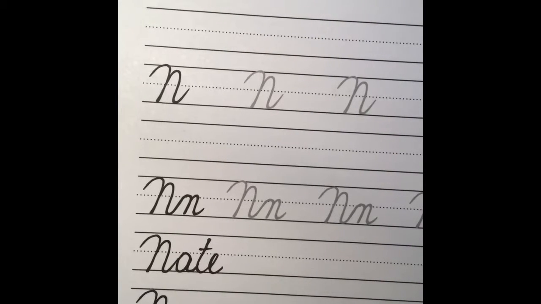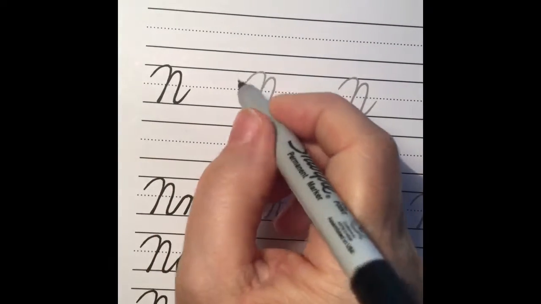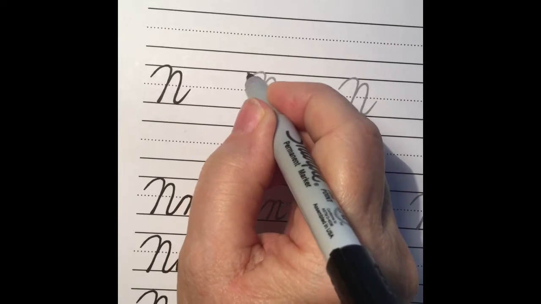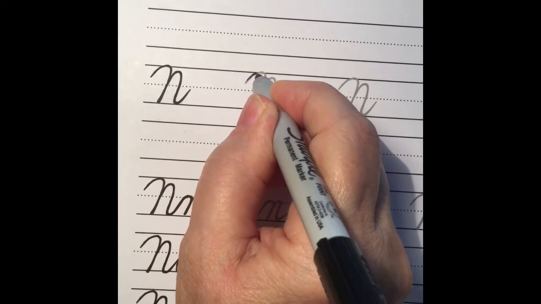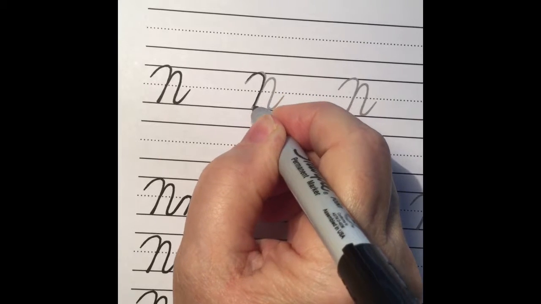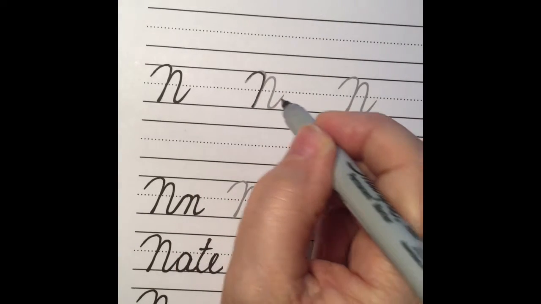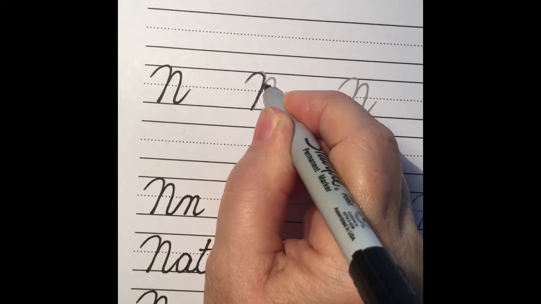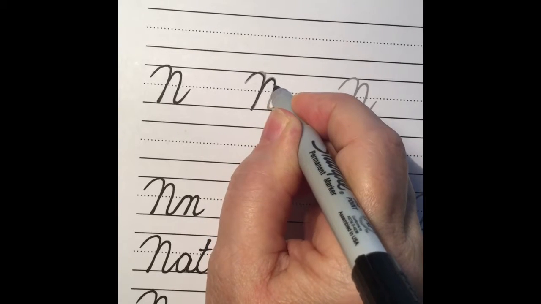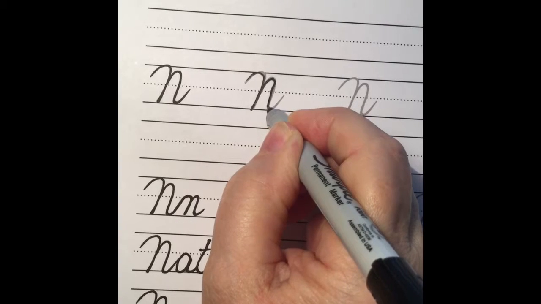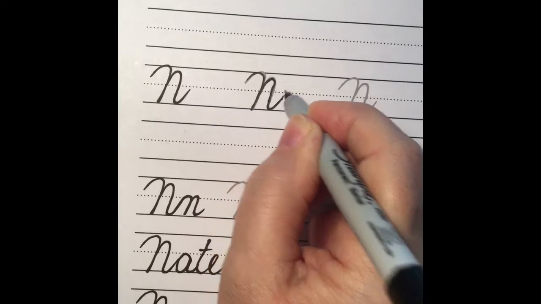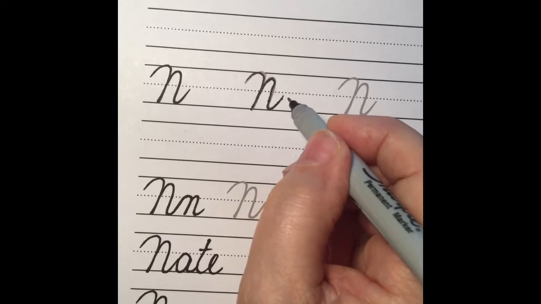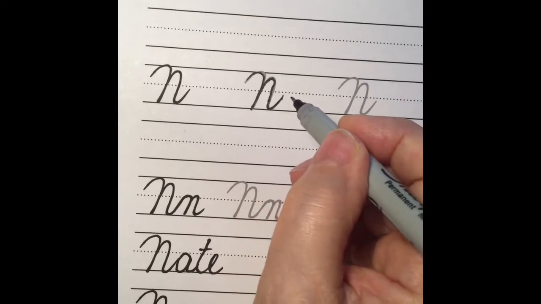The capital N is the first of our candy cane letters. It begins with a candy cane shape. The candy cane begins just in between the midline and the headline. And it just looks like a candy cane. Then we make an overcurve that does not go all the way to the headline. It's about midway between the midline and the headline also. And that's our capital N.